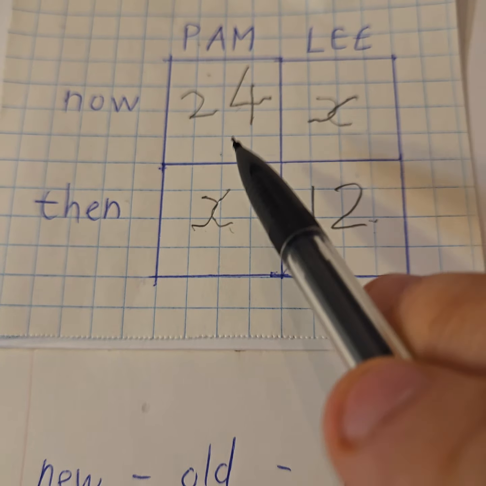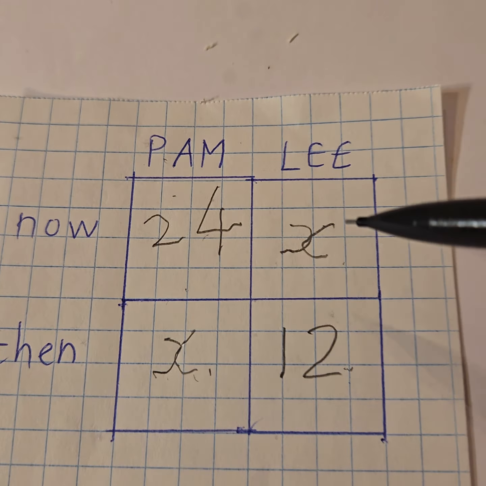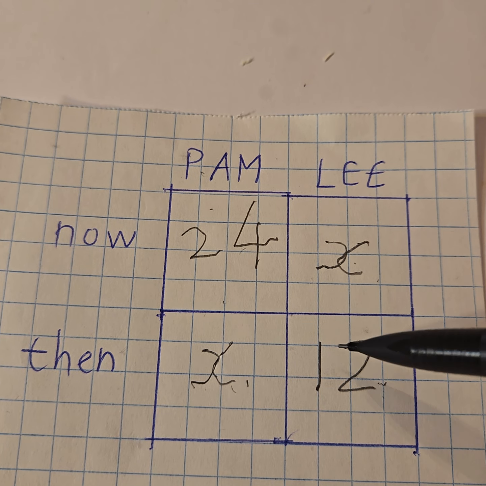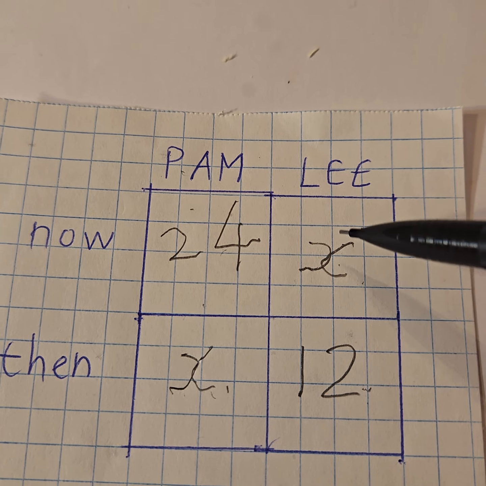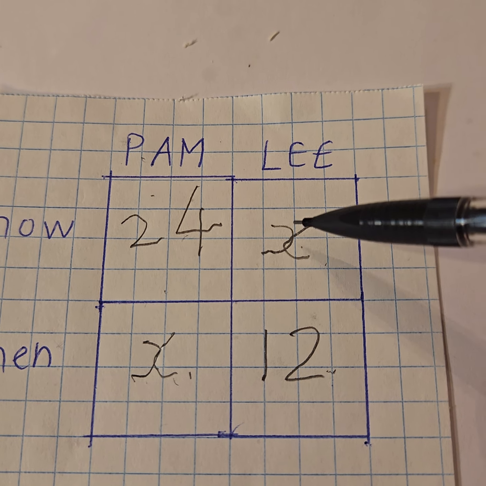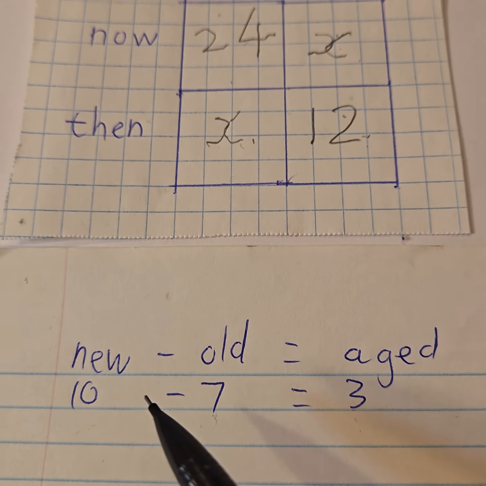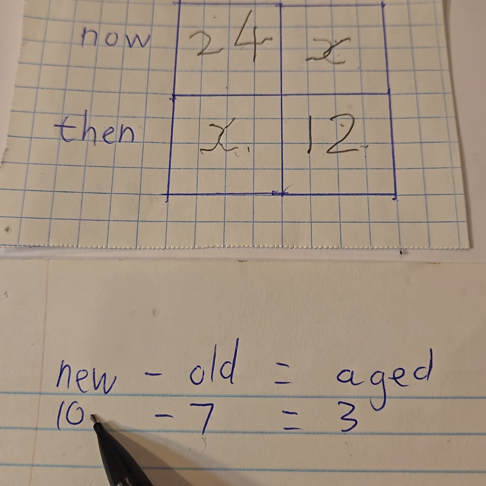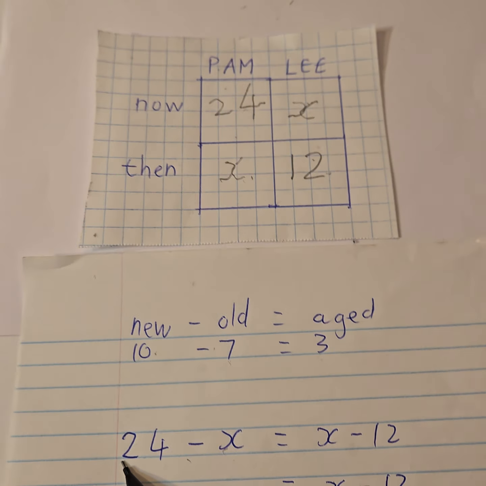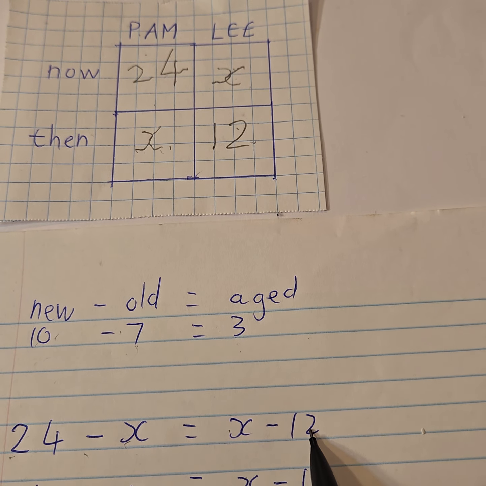Pam aged 24 minus X, I wrote over here. And for the same reason, Lee aged X minus 12. Lee was 12 then, Lee is X now. So the amount Lee aged is X minus 12, which I wrote there. It's just like this person was 7, it's now 10, the age is 10 minus 7. So this is the amount that Pam aged, that's the amount that Lee aged.